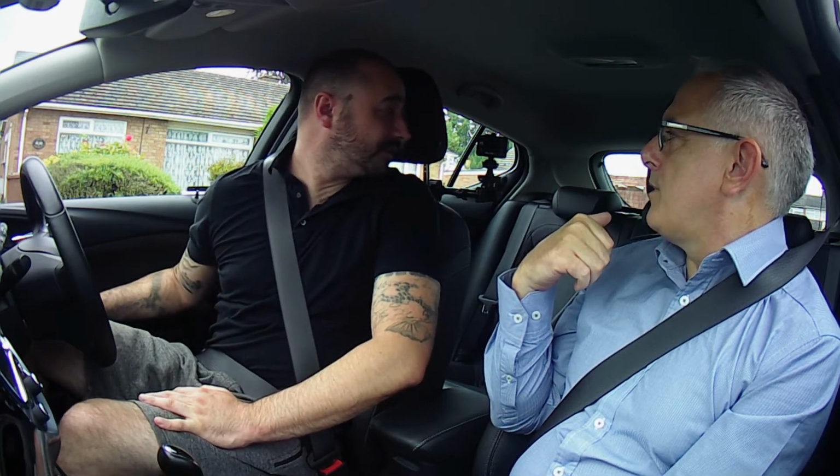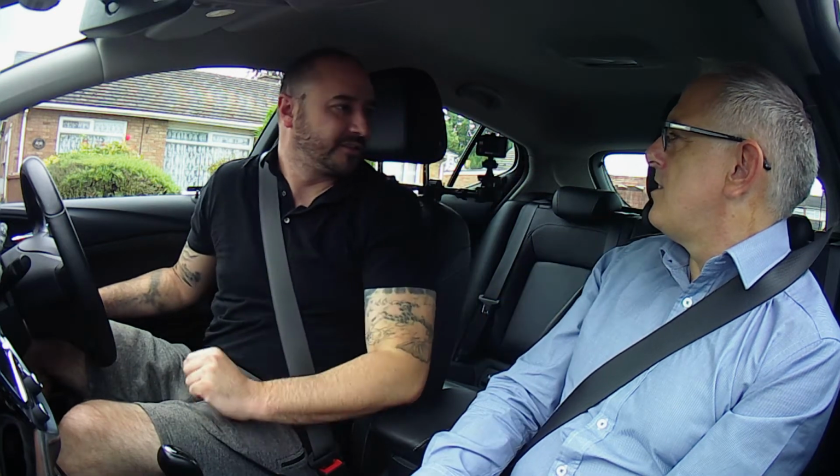But if you turn round, what can you see more of when you look out the back window? You get a better view, and you can see stuff approaching from the back, can't you? There are 7 blind spots in this car, and that is one of them. That's number 7. Let me tell you what the other ones are. These things, the A pillars.